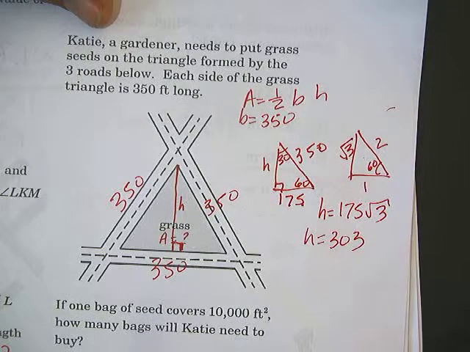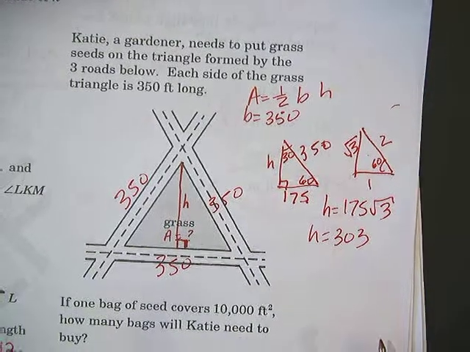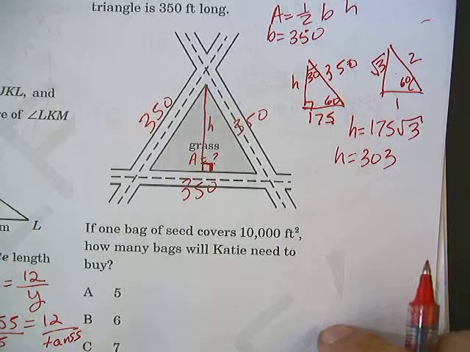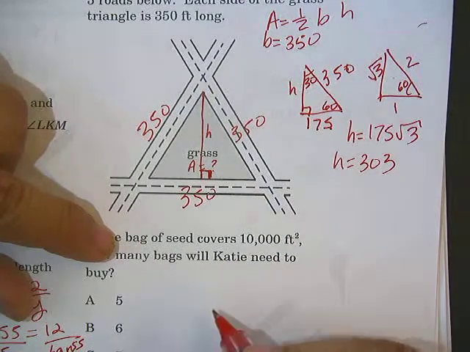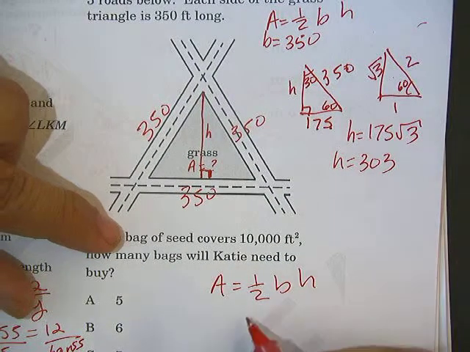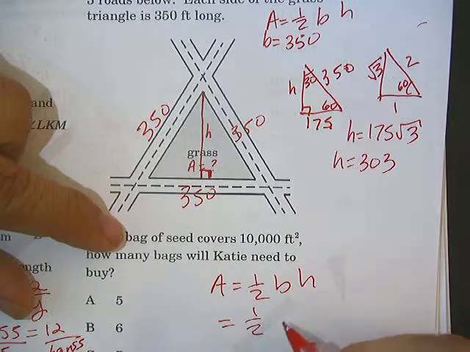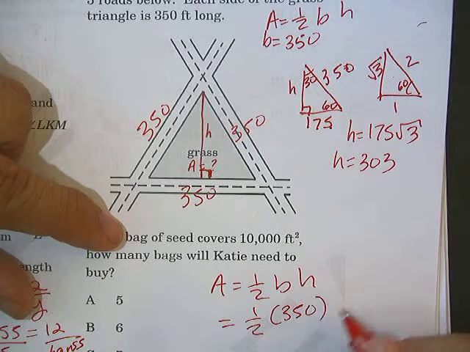All right? Or I could do Pythagorean theorem. So I'm just going to go ahead and leave it with similar triangles. All right? And then I'm going to find the area. Area equals 1/2 big B times height. And 303, I've gone out 3 places. That's probably okay. 1/2 times 350 times 303.